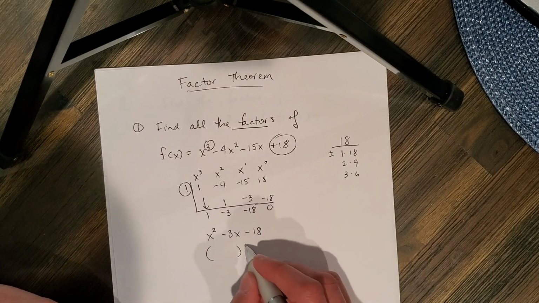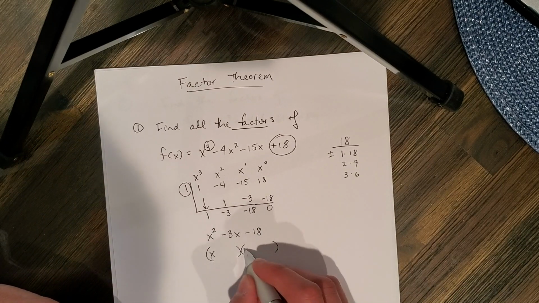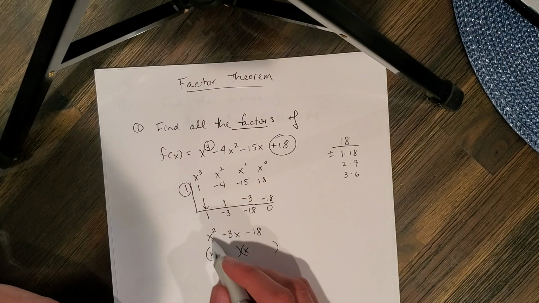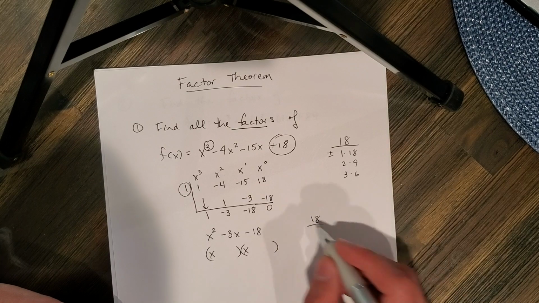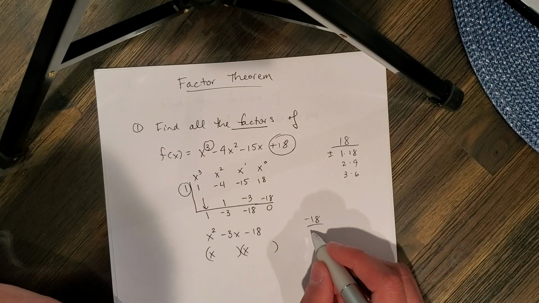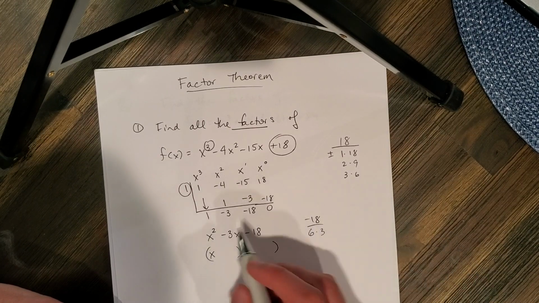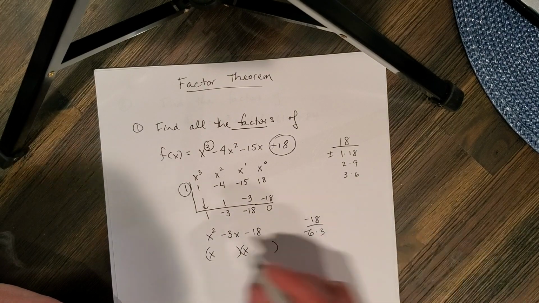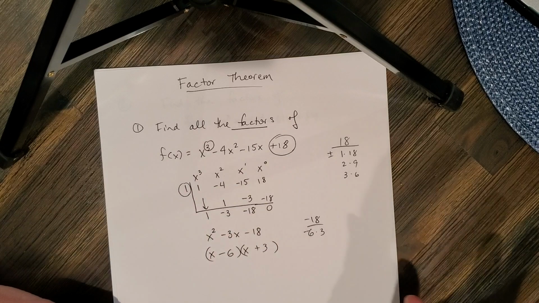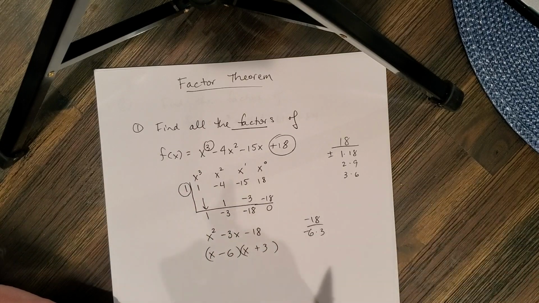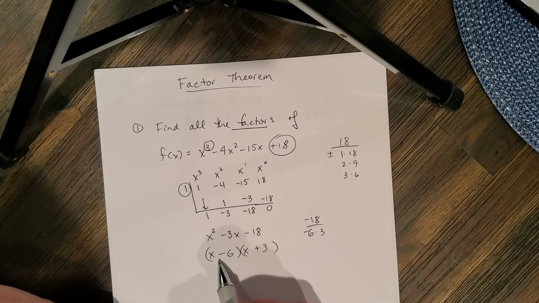It should factor. So we have x times x for x squared. And then remember, we need a negative 3 and a negative 18. So here we need a negative 18. So that'll be 6 times 3. But I need a negative 3, so I'll make the 6 negative. So this will be x minus 6 and x plus 3. Now stop right there. We're actually 2/3 of the way done with our factors.